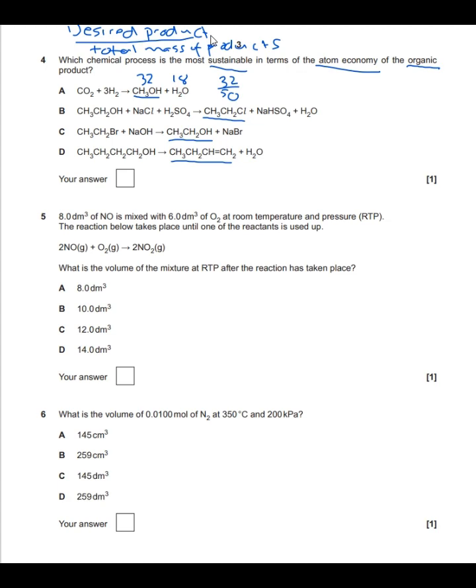Times that by 100, and that would give an atom economy of 64%. So that means 64% of the mass of the product is our desired product.